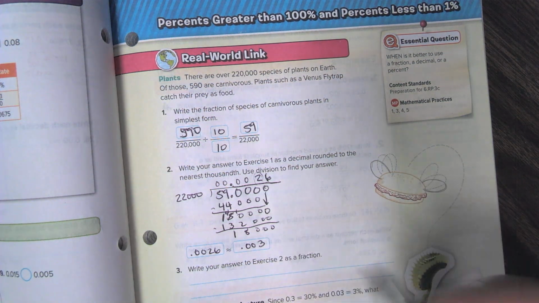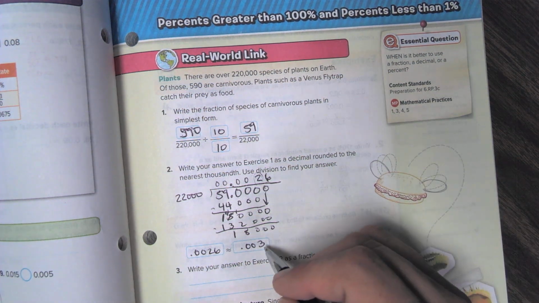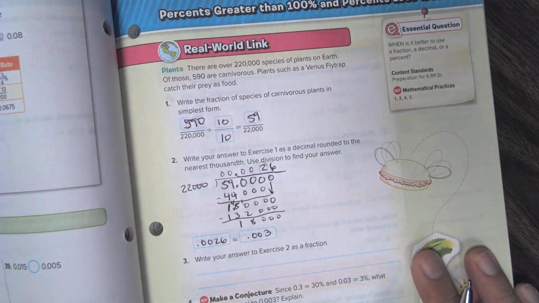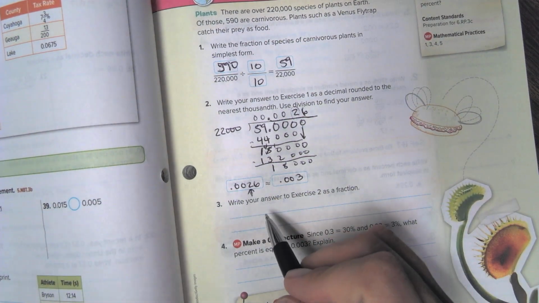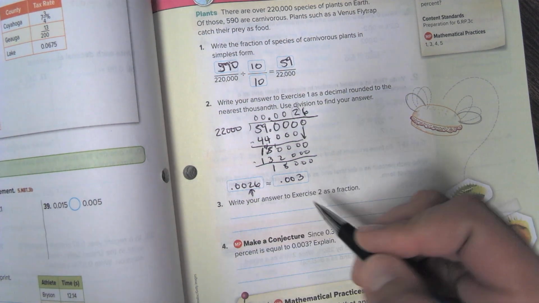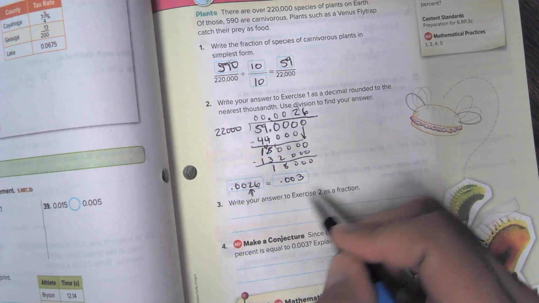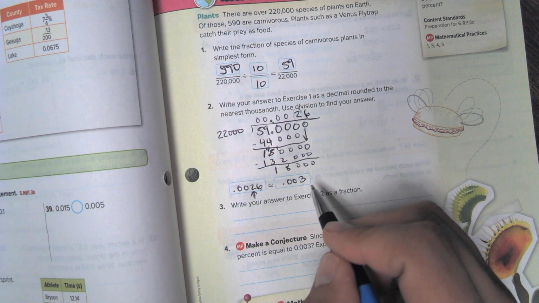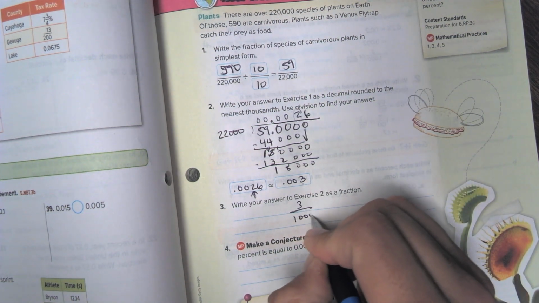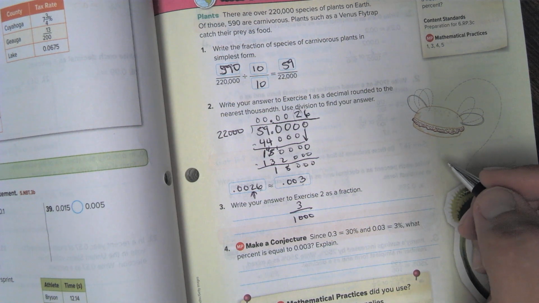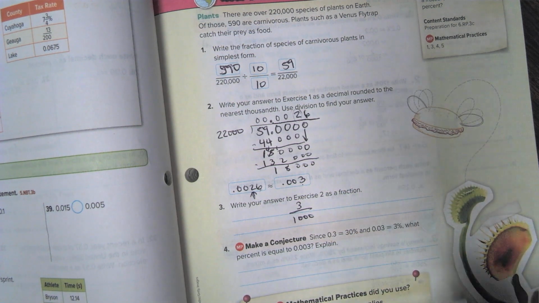Since we rounded that, we're going to make this a fraction in problem number 3. We rounded this one right here. That's the thousandths place. This is the 10,000ths place. We use this number. Since it's a 6, we round up. Since that's 3 thousandths, our fraction would be 3 over 1,000.